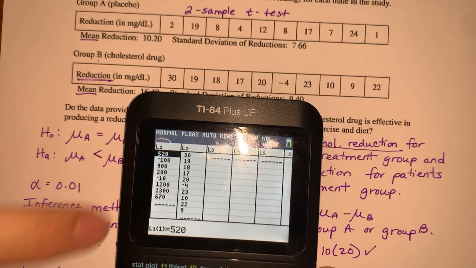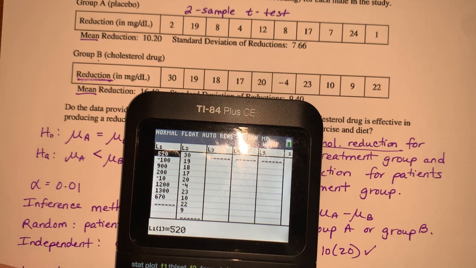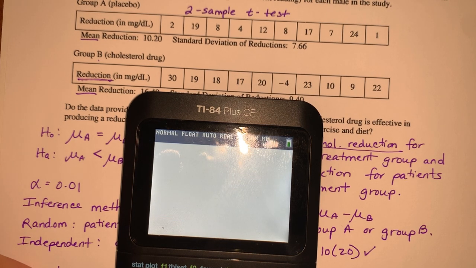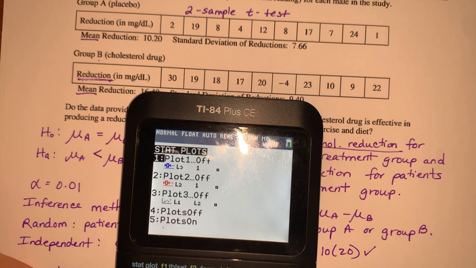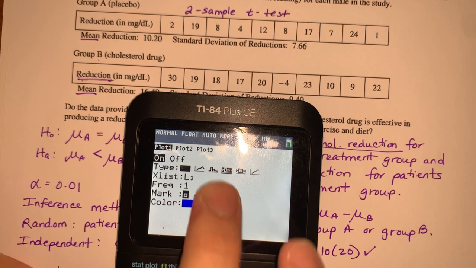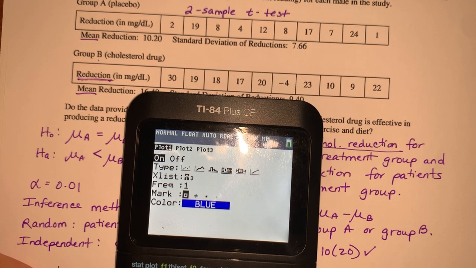Oh, that's what the list was. So I already had the list for list 2. I'll just quickly do it for list 1. So 19, 8, 4, 12, 8, 17, 7, 24, 1. Hopefully I didn't mistype any of that. So let's see. Turn the plot on. We'll do the box plot that shows the outliers. We'll do it for list 1.